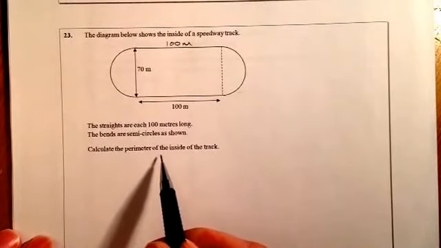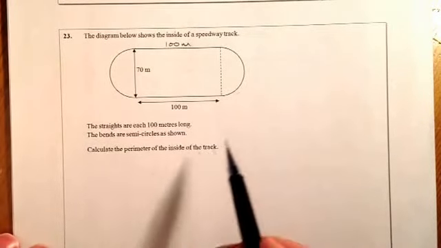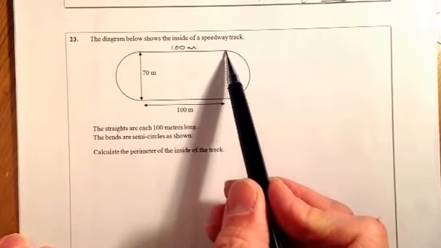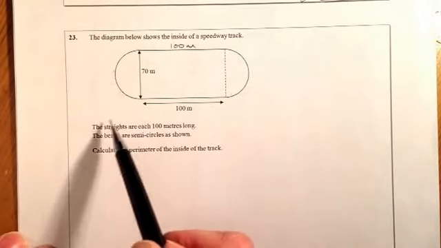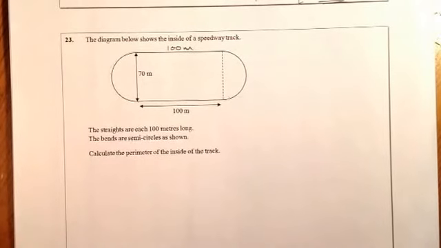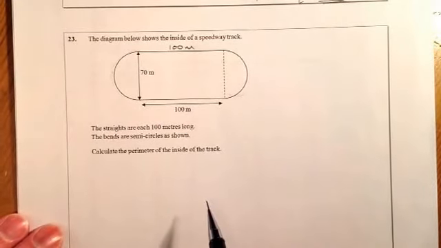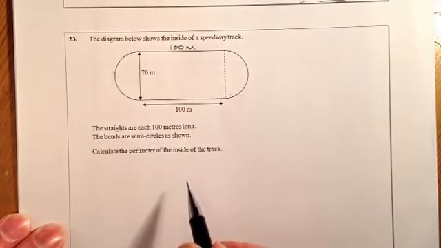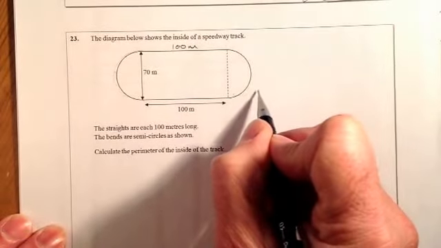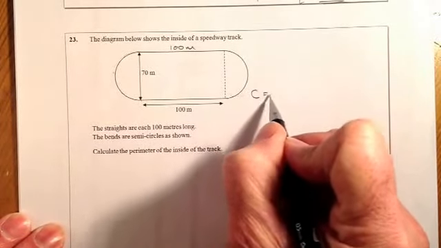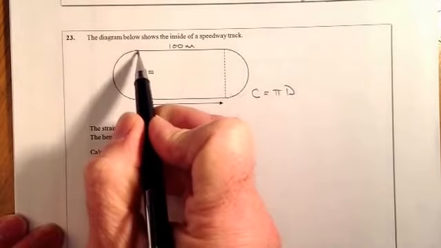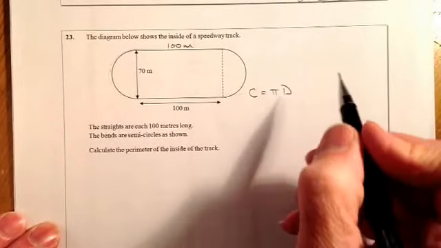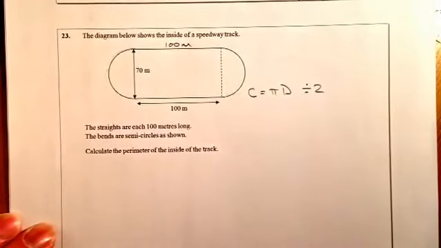And I'm going to calculate the perimeter of the inside of the track. So what I'm going to be doing here is working out this distance here, which will be the same as that distance, and add on 100 and 100. So that's what I'm going to do to find the perimeter. Okay, so first of all I'm going to work out the distance from there to there, the first semicircle. The perimeter of a semicircle is the circumference of the circle divided by 2. So that's what I'm going to do.